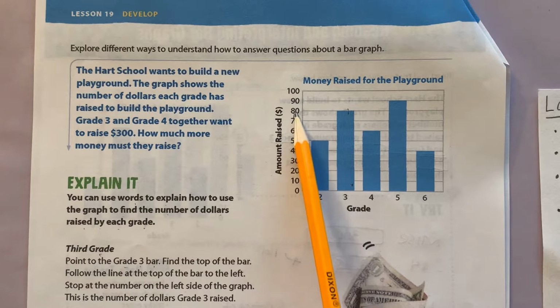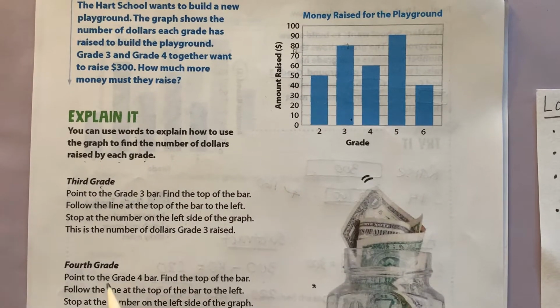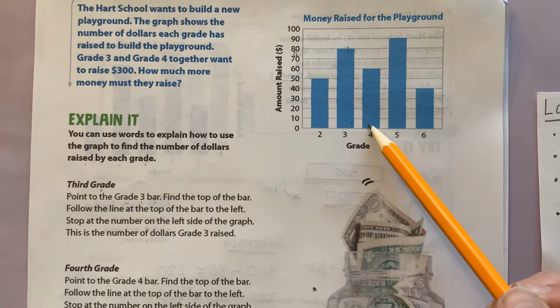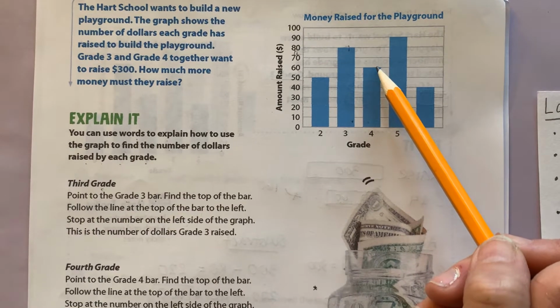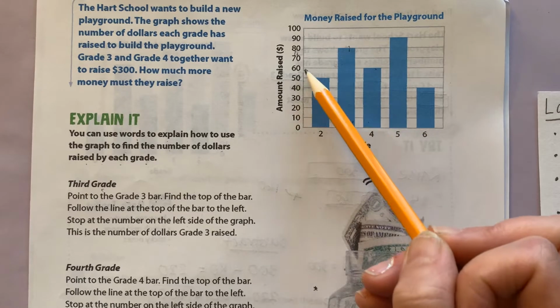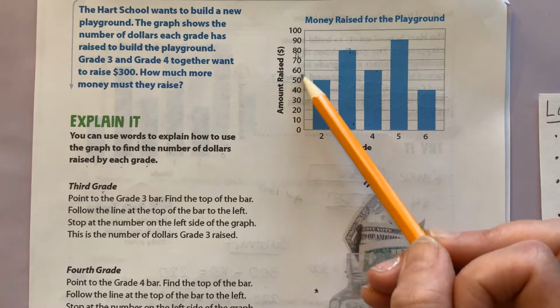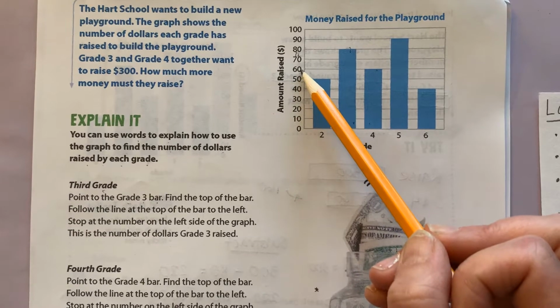grade 3 raised. Okay, we already did that, didn't we? And you would do the same thing for 4th grade. Point to the grade 4 bar. Find the top of the bar. Follow the line at the top of the bar to the left. Stop at the number on the left side of the graph. This is the number of dollars grade 4 raised.